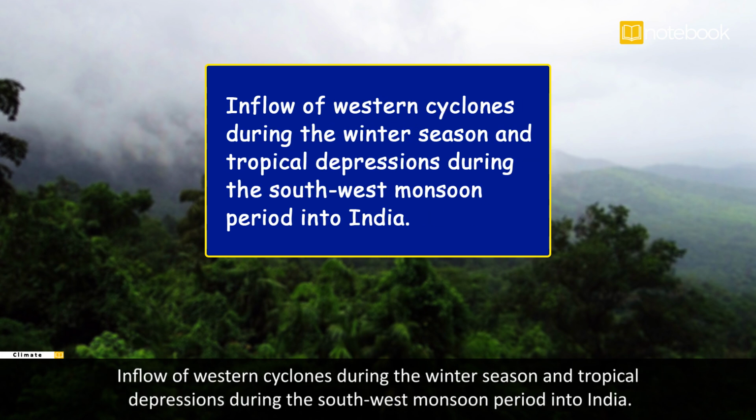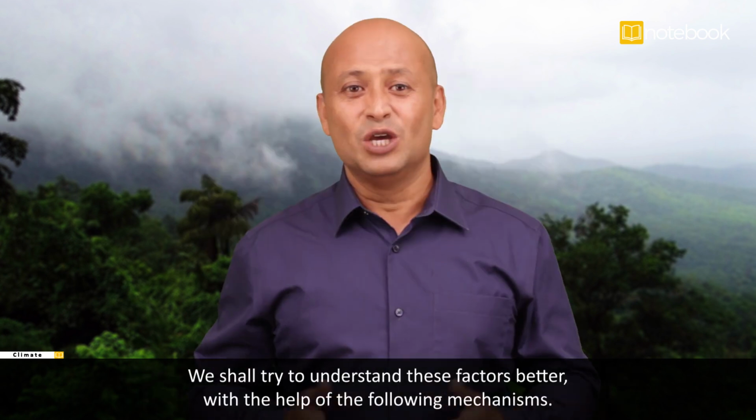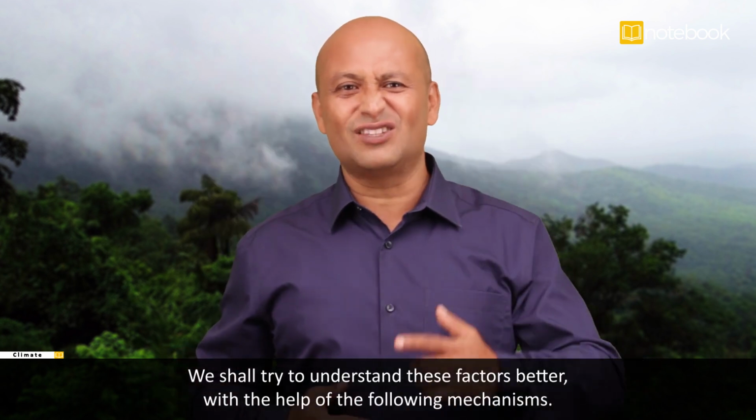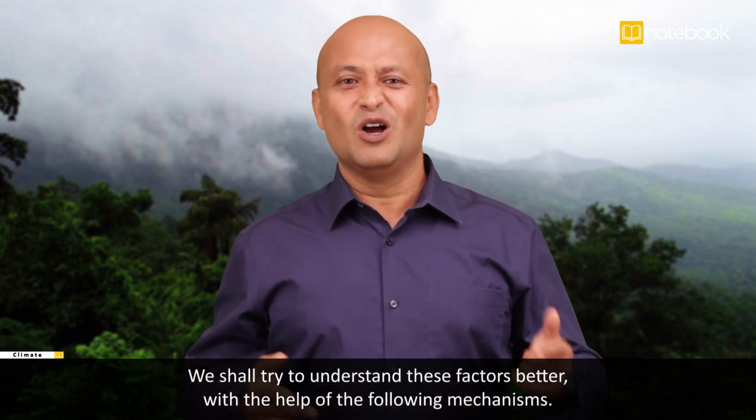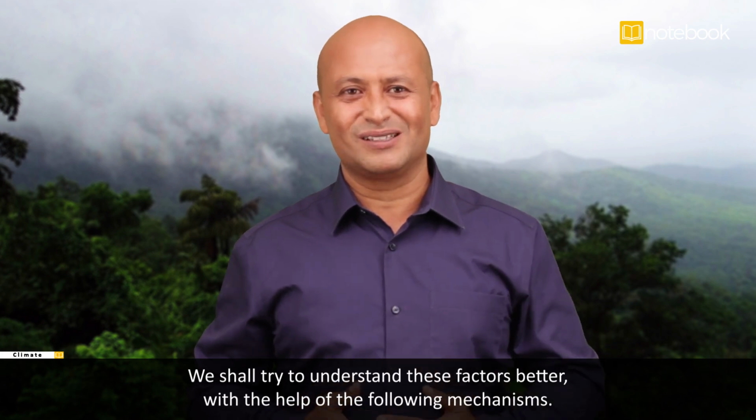Inflow of western cyclones during the winter season and tropical depressions during the southwest monsoon period into India. We shall try to understand these factors better with the help of the following mechanisms.